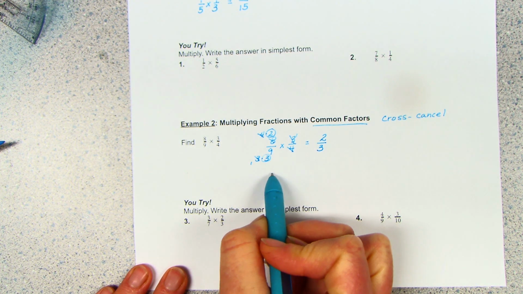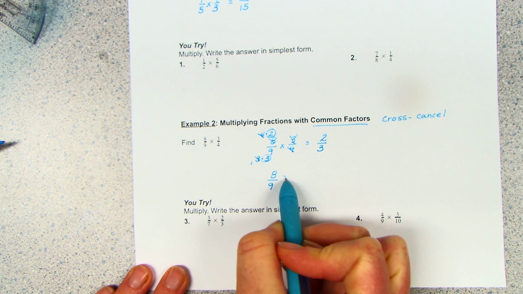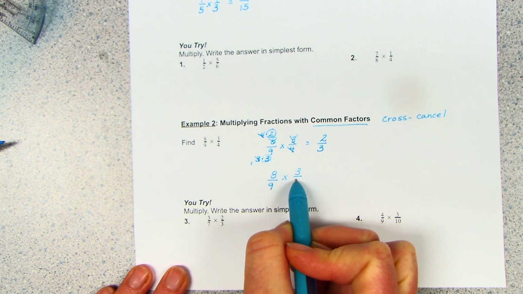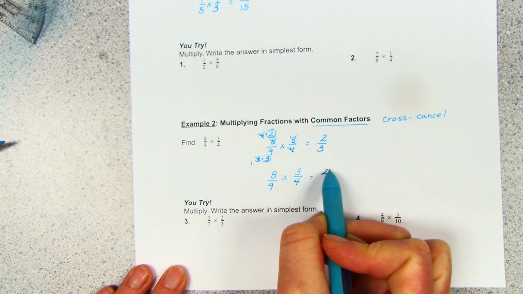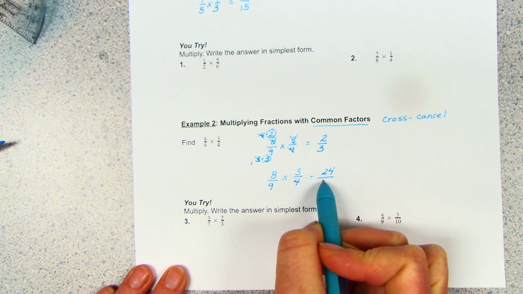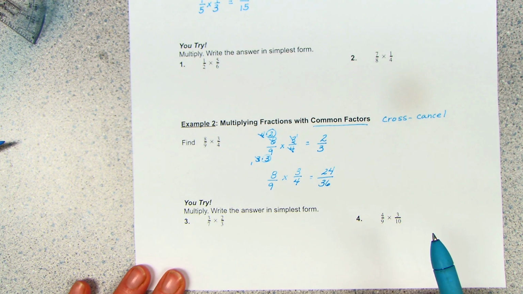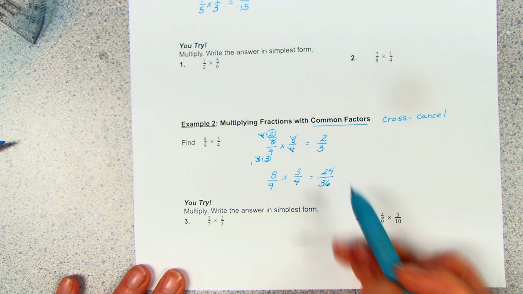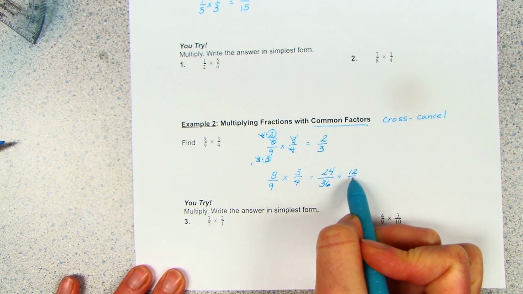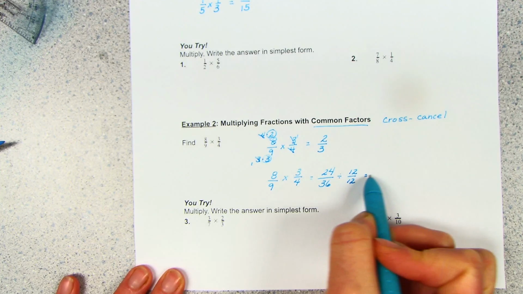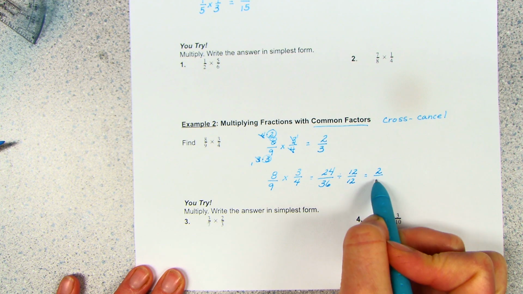If you didn't do the cross canceling, what happens is that you have big numbers. 8 times 3 is 24, and 9 times 4 is 36. Not huge numbers, but certainly bigger than 2/3. And then you have to remember to simplify at the end. 24 divided by 12 is 2. 36 divided by 12 is 3.